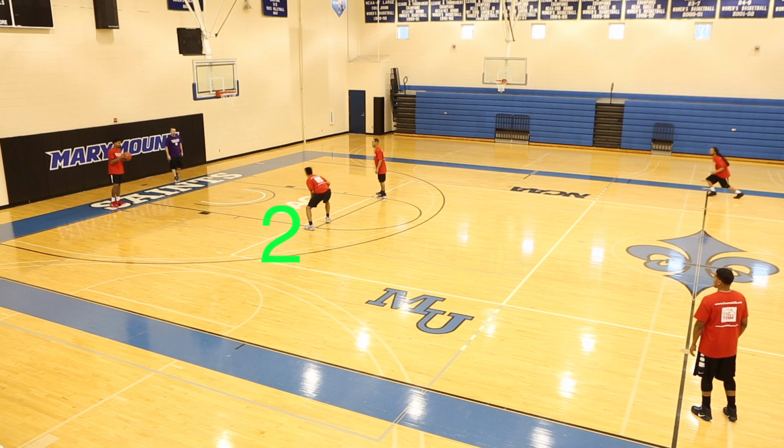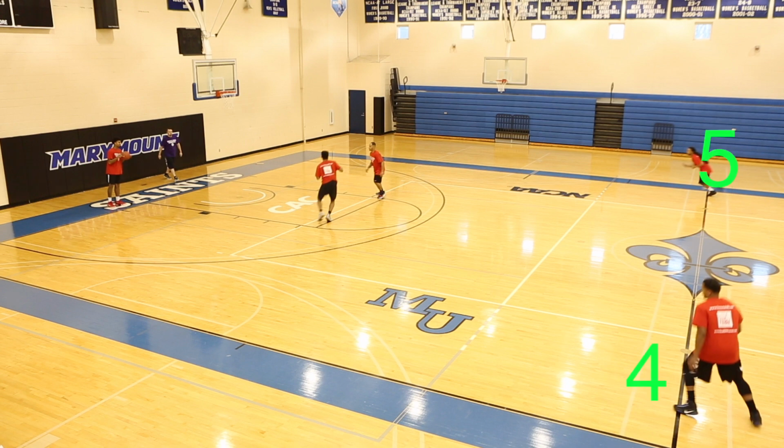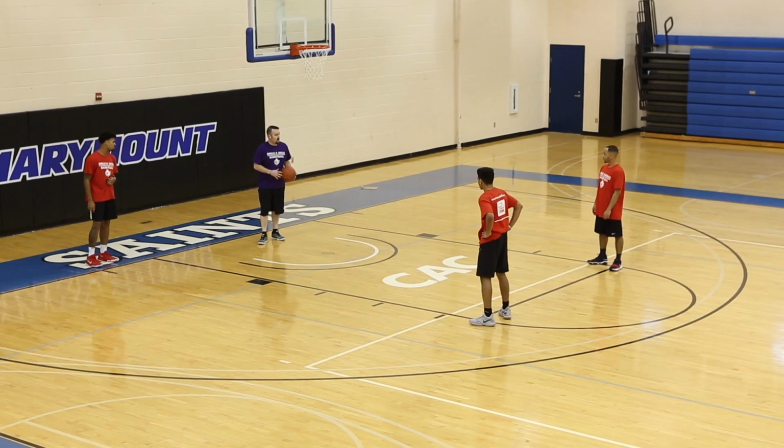Number 2 is our best sprinter and finisher, who starts opposite on the strong side elbow. 3 is our inbounder, who can look long and read the floor. 4 and 5 start behind the half wide.